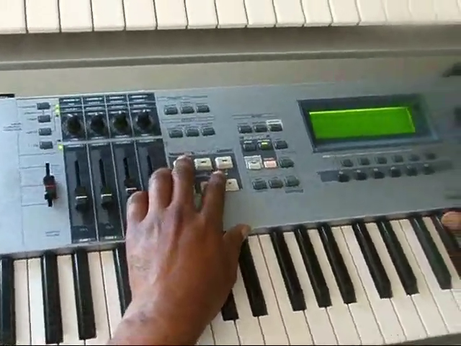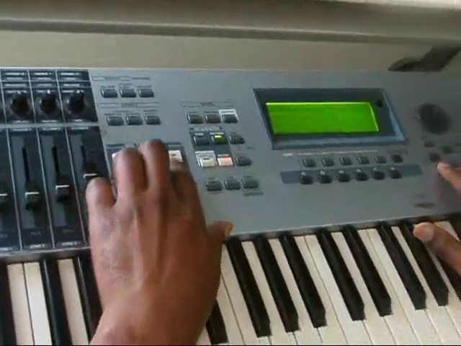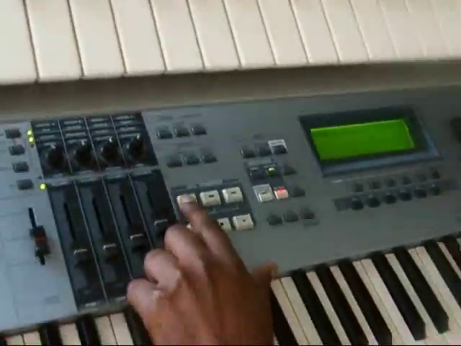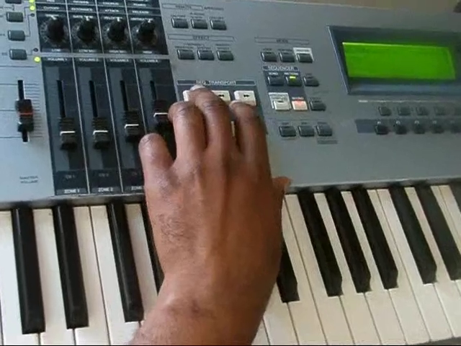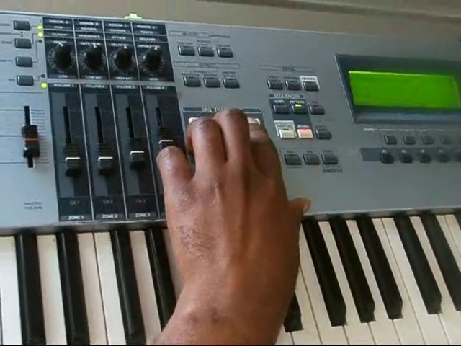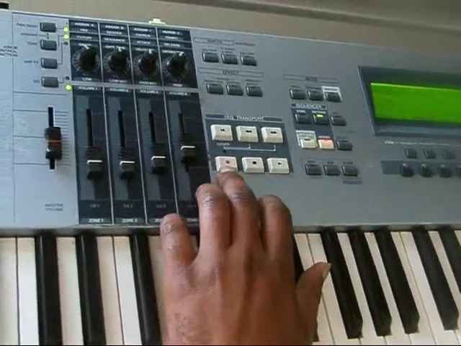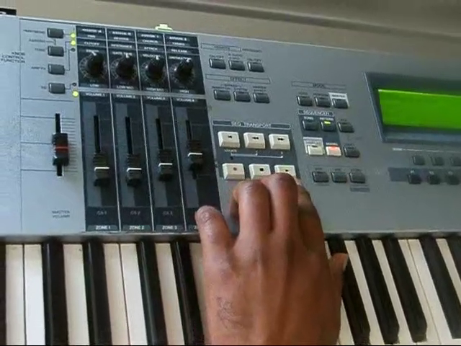You got your locate button, your rewind button, and your fast forward button right here. You got these three buttons going from left to right: your locate button, rewind button, fast forward button. And then underneath that, you have your record button, your stop button, and then your play button.